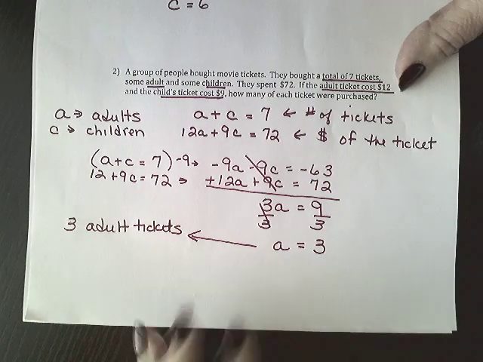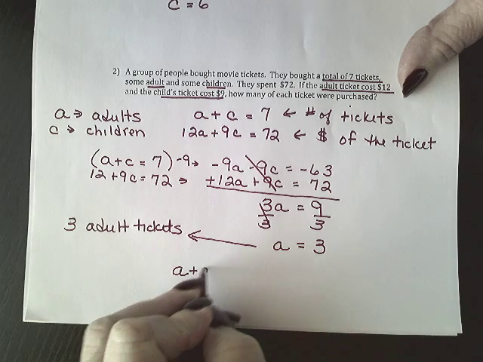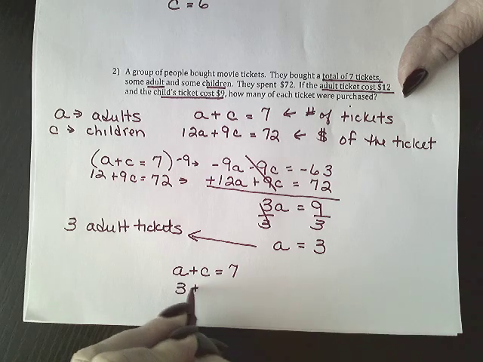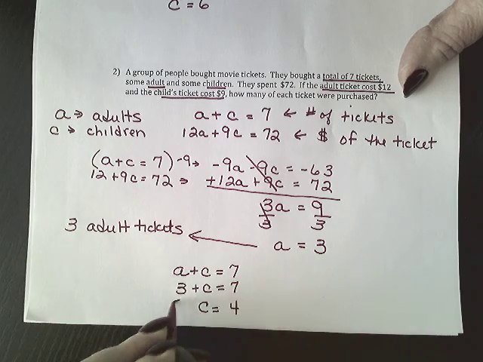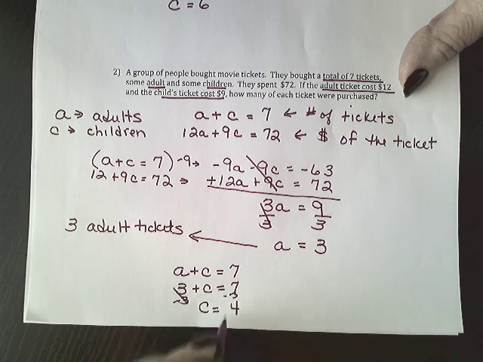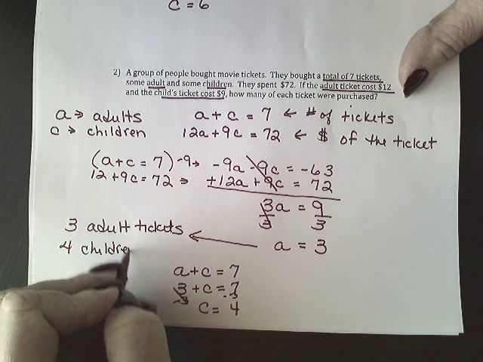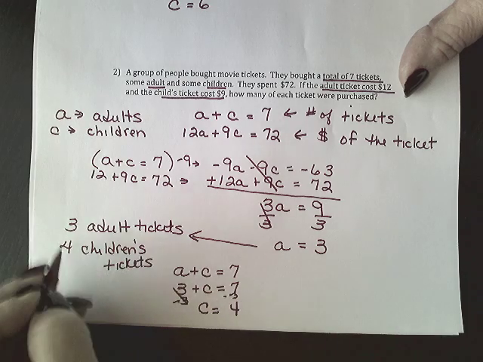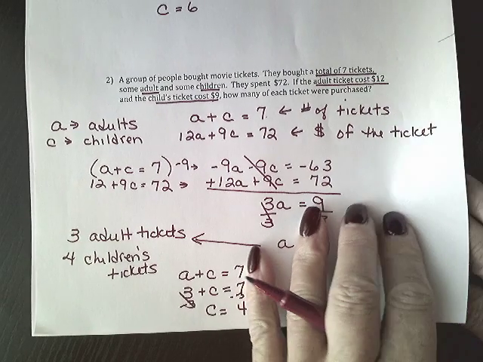And then we need to figure out how many children. So I go back to that easy original equation. A plus C is equal to 7. 3 plus C is equal to 7. C equals 4. So then there would be 4 children's tickets. 4 plus 3 is 7. Okay, so we're looking for how to set the problems up depending on what information they're giving us.